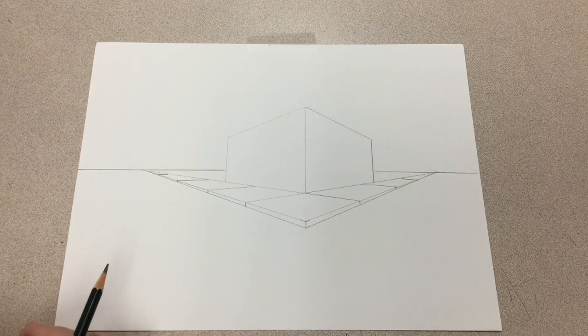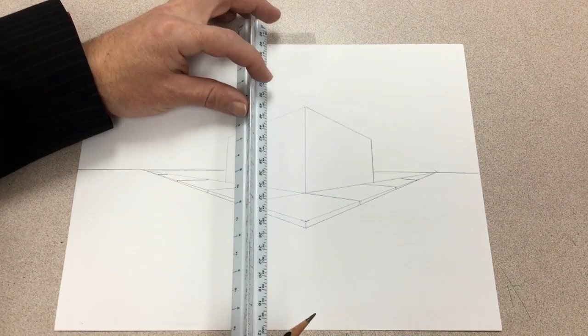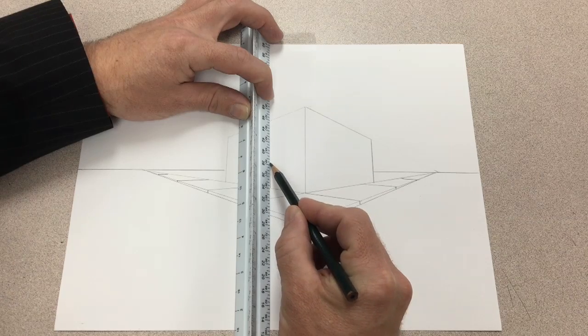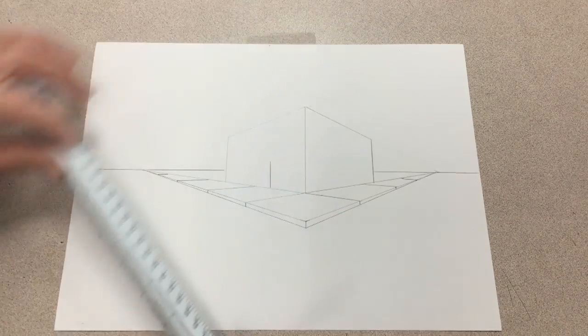So we're working in 2-point perspective. The only thing that we want to do is create an awning for above your door on a building. So first thing that we're going to do is create a door here, on the left side of my building. And I'm just going to create a vertical line.